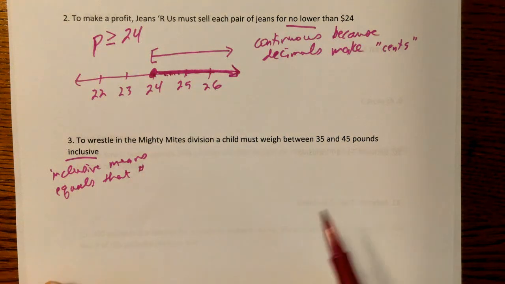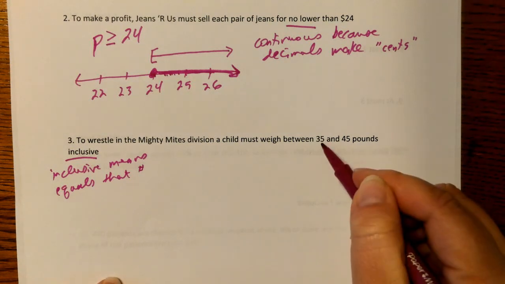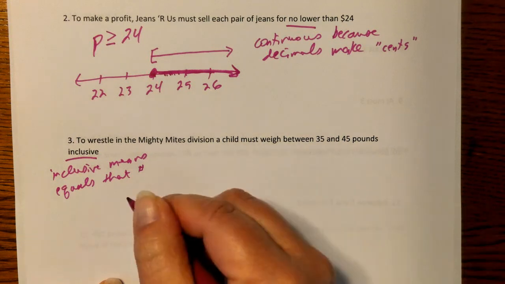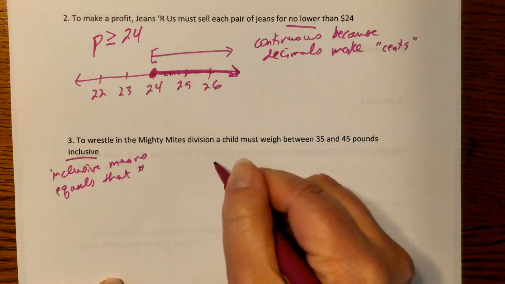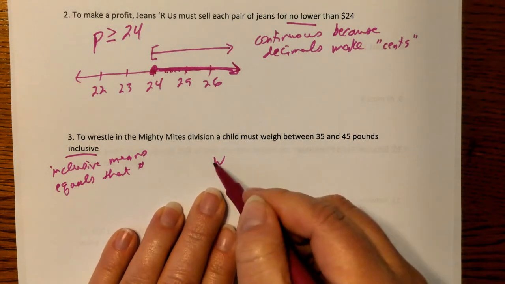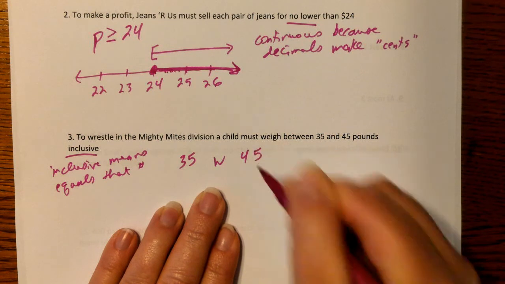So that means the child who weighs exactly 35 pounds is fine to wrestle in that division. It includes the number 35. It includes the number 45. Okay? All right, so how about I use W for weight? And I know the weight of the child has to be in between 35 and 45.